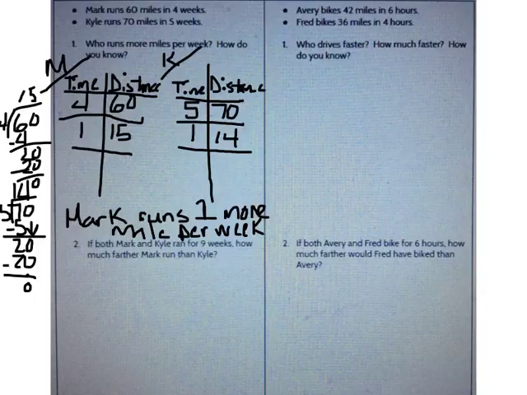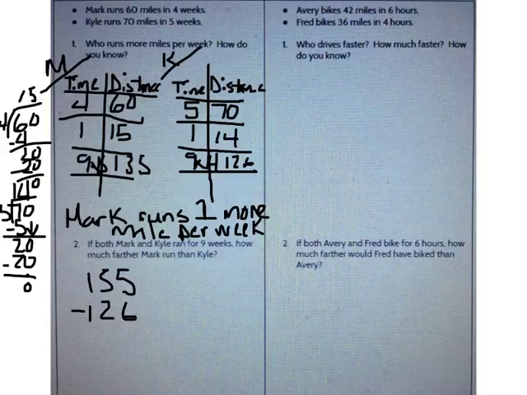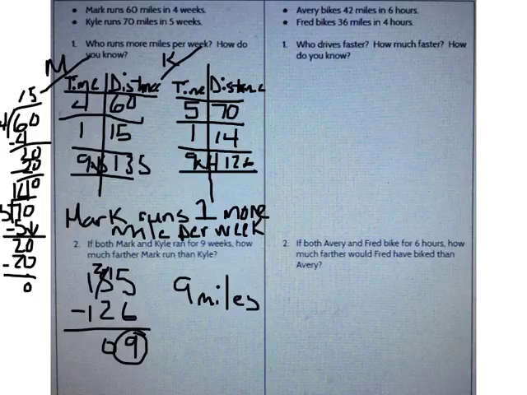Mark runs 1 more mile per week. Mark runs 15 miles each week, and Kyle runs 14 miles each week. If both Mark and Kyle ran for 9 weeks, how much farther would Mark run than Kyle? Mark would run 9 more miles than Kyle.